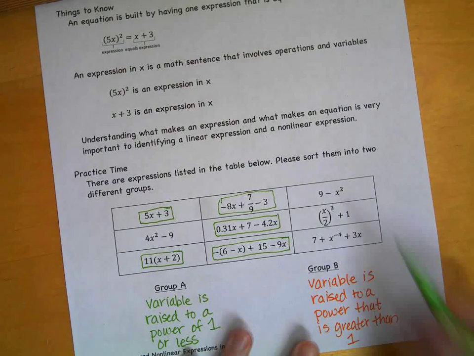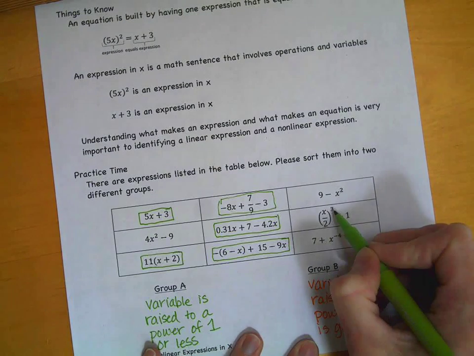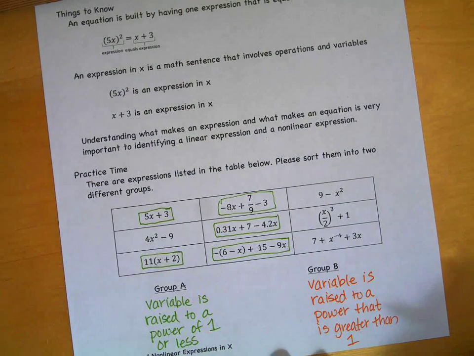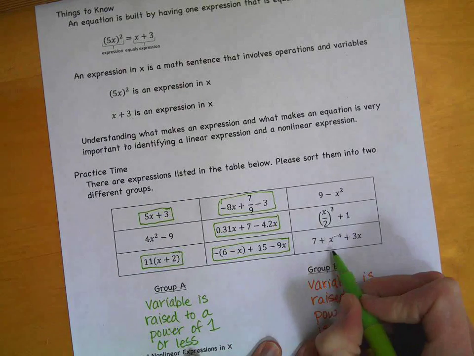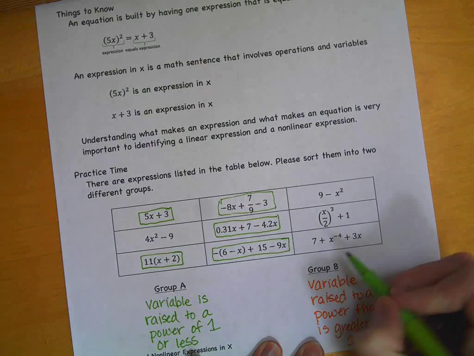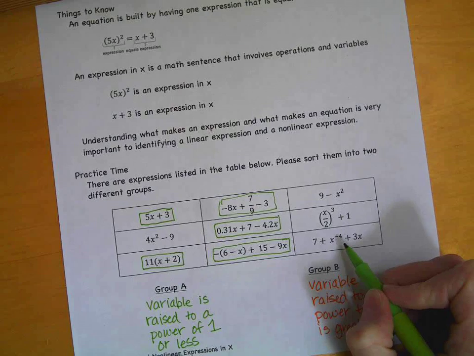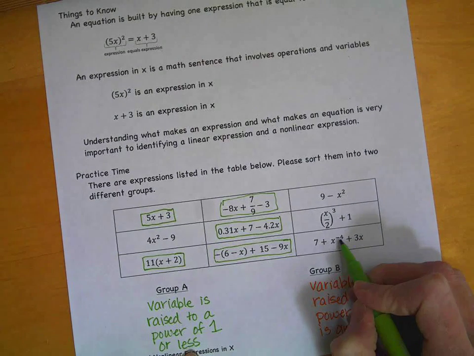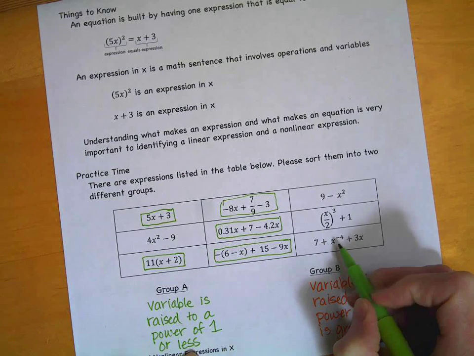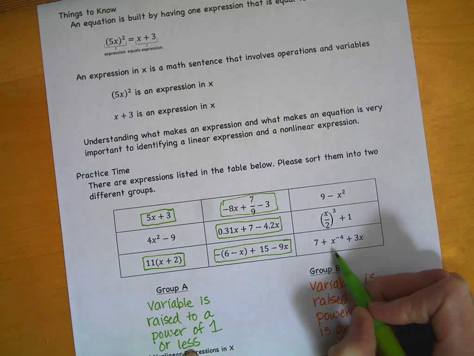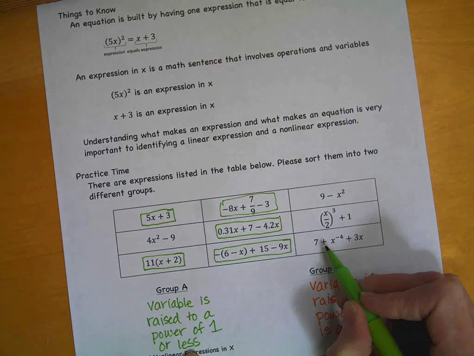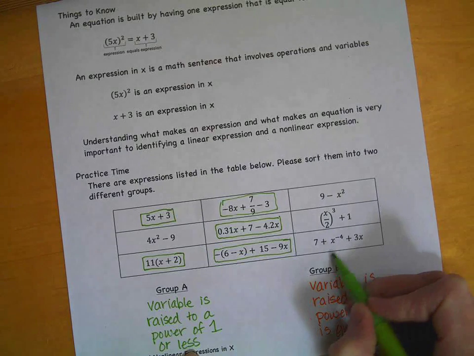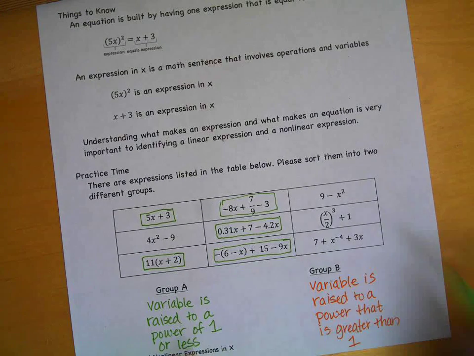Okay. This one, the x is being raised to a power of 2, so that won't work. The x is being divided by 2 and then raised to a power of 3, so that one won't work. And then this one right here is kind of interesting because it says that it's being raised to a -4, which would be less than 1. However, when we have negative exponents, we know that what they really are is 1 over x to the 4th. So 1 divided by x to the 4th is still a power greater than 1, and so I would think that one can't count either.